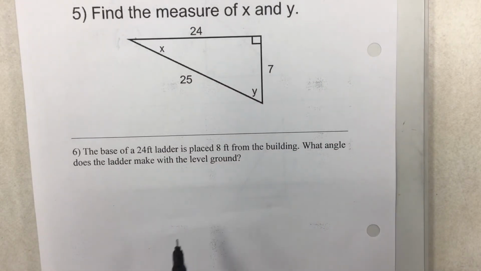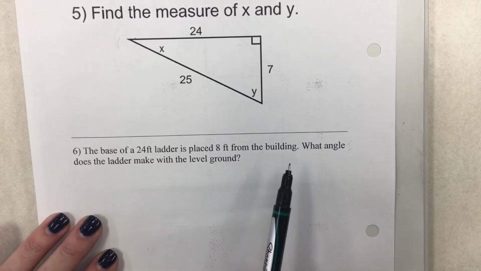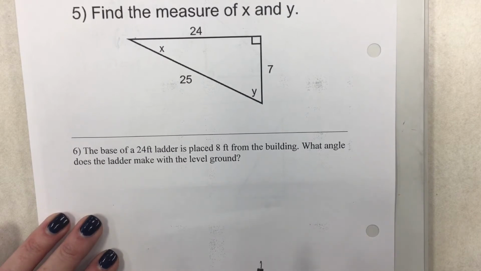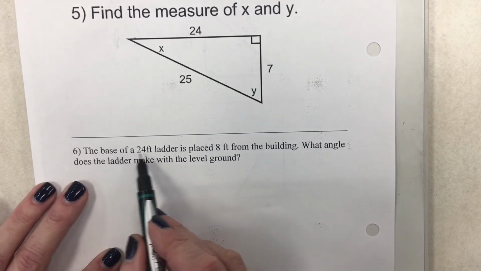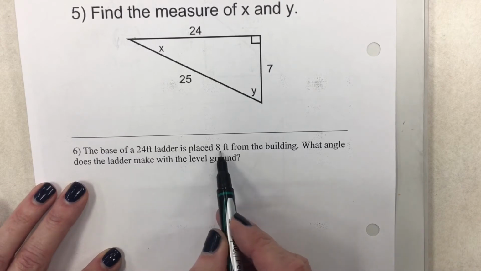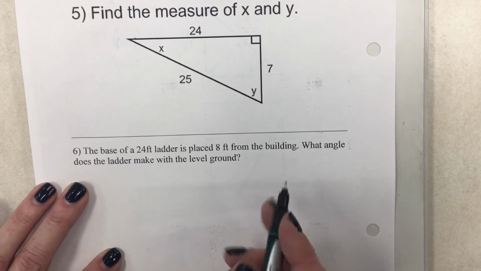Yesterday we had a word problem where the picture was given. This one, it's not. But since we are using SOHCAHTOA, what kind of triangle am I always going to have? A right triangle, and it has to be, otherwise I can't use SOHCAHTOA. So: the base of a 24-foot ladder is placed 8 feet from the building. What angle does the ladder make with the level ground?